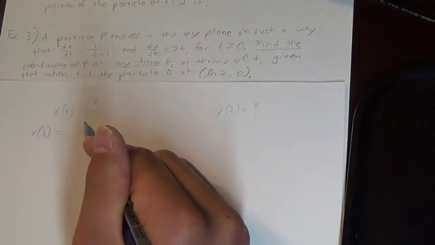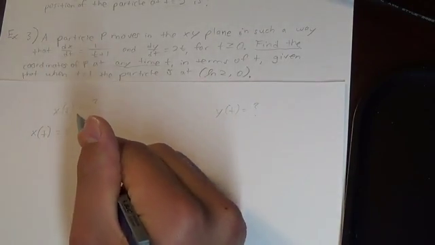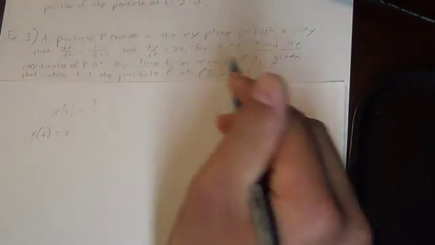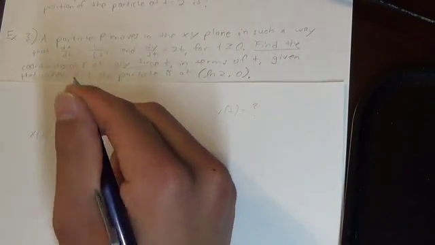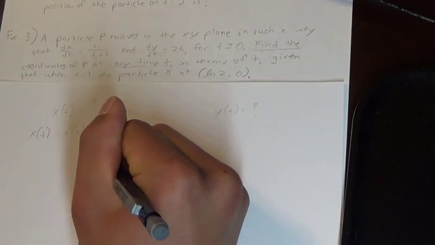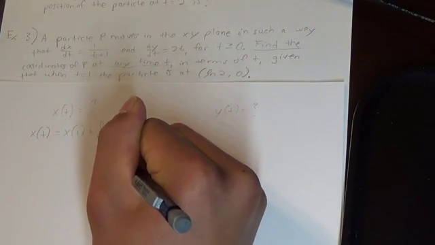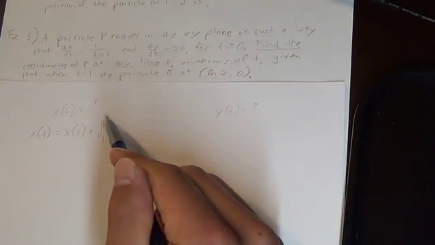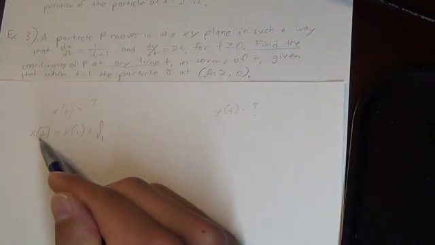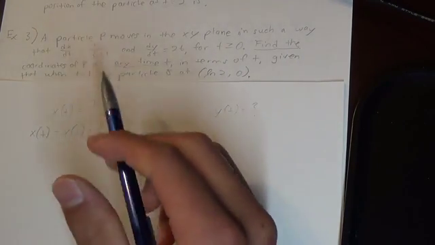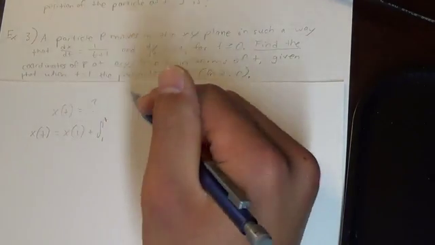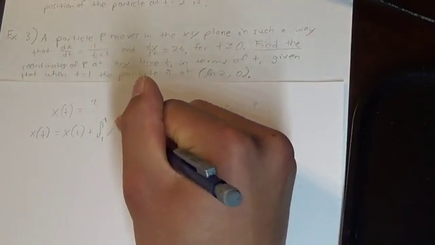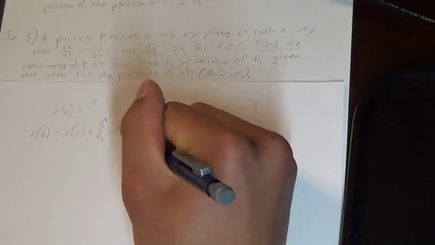So x of t equals x of what we're given, which is the position at t equals 1, plus the integral from what we're given to the value of t that we're trying to find. Well, the value of t that we're trying to find is just t. It's not any specific value. So integral from 1 to t of x prime of t dt.